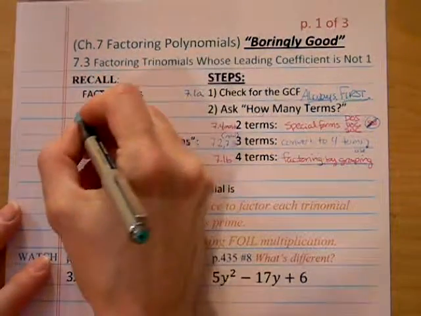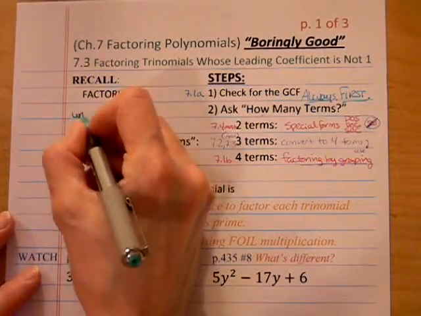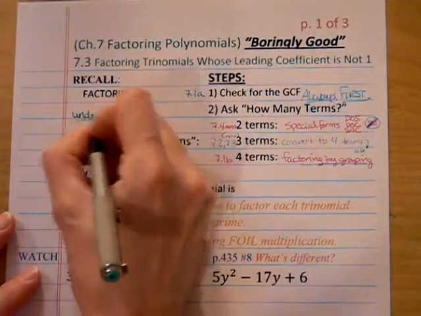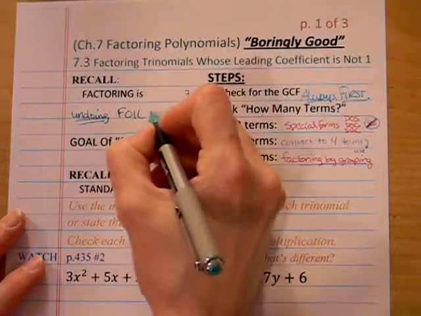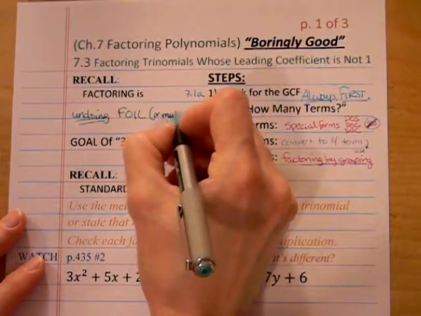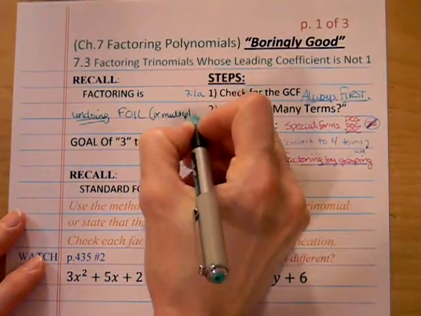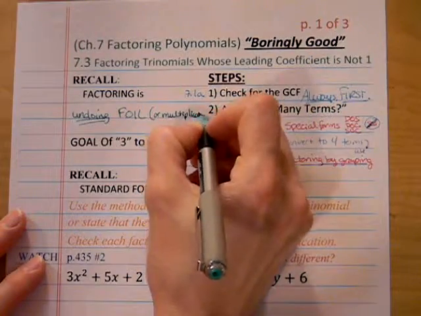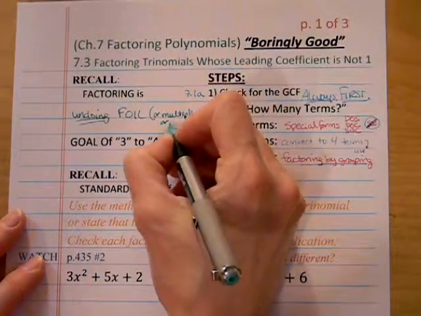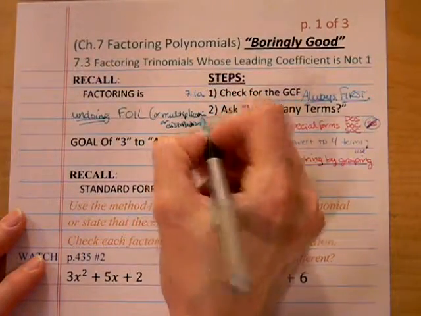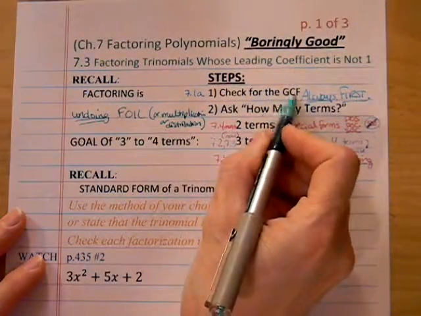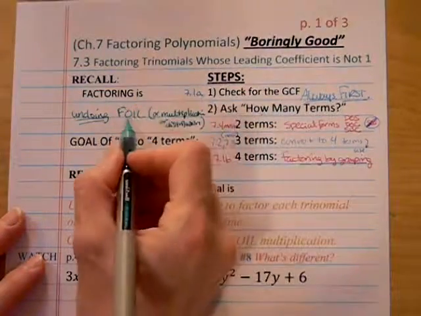So, let's recall one more time, what is factoring? Well, factoring in its most basic definition is you're undoing the multiplication, the distribution, the foiling. Okay, so we're undoing the foiling or the multiplication or the distribution. You'll notice the distribution feel to it as you pull out a GCF. It's the undoing of that distribution.